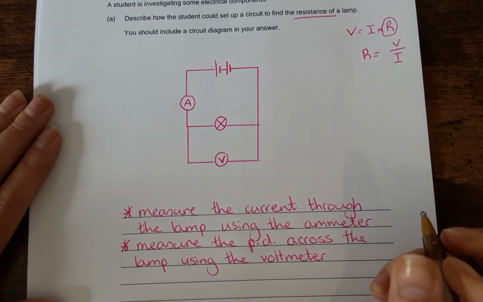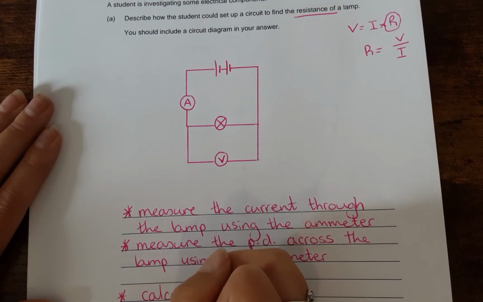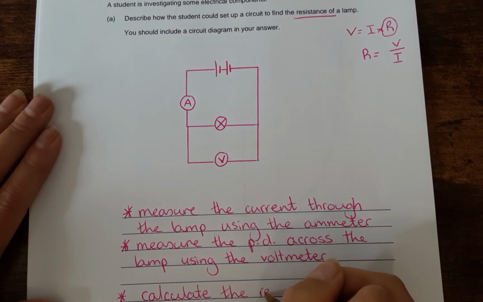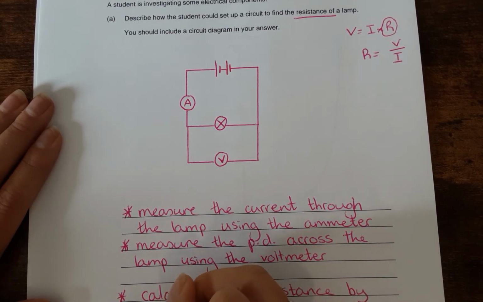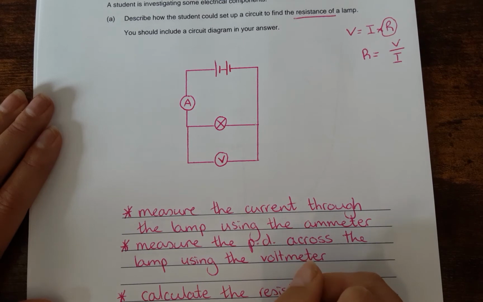Okay, and then the last step is to talk about calculate the resistance, by dividing PD, or potential difference, by the current.